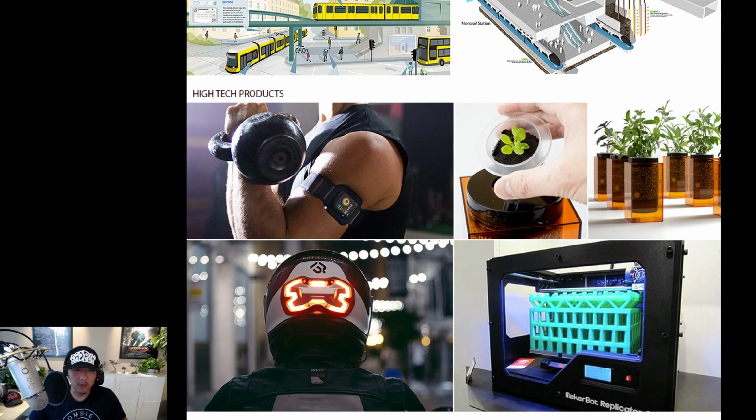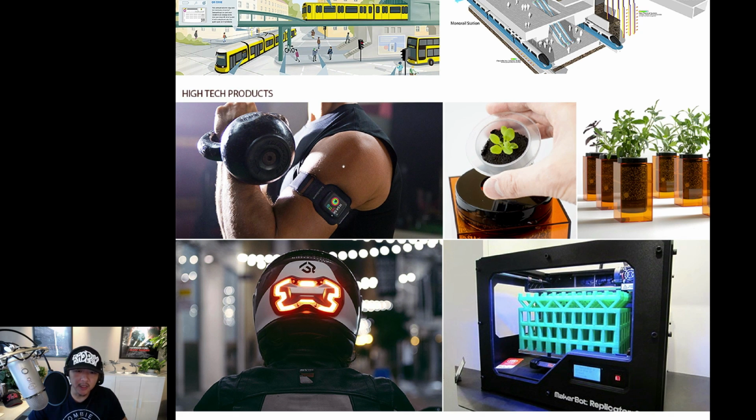Okay, so another area I like to look at are high-tech products, because this is the forefront of science fiction that already exists.